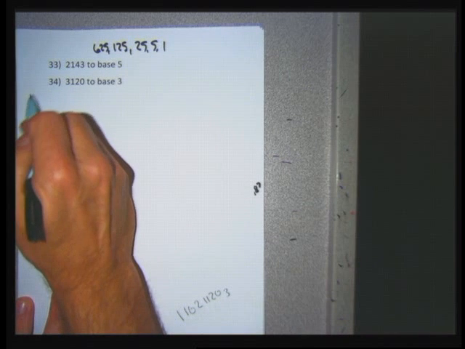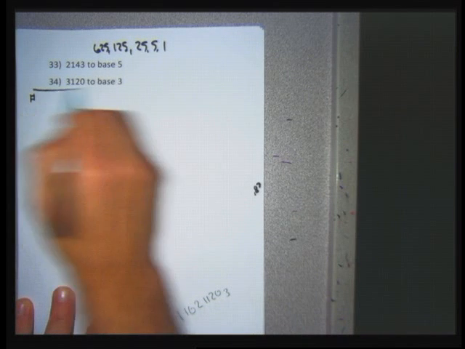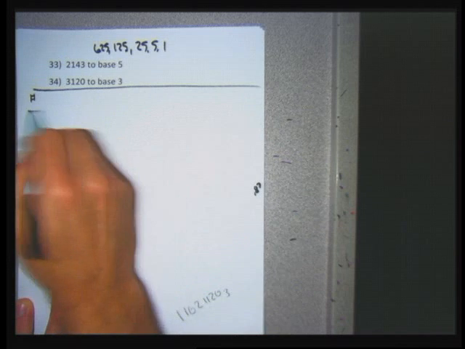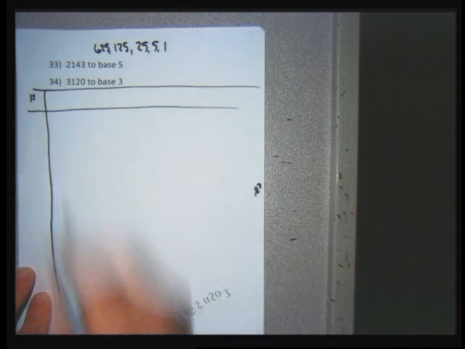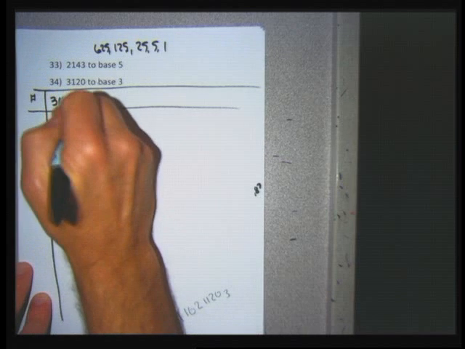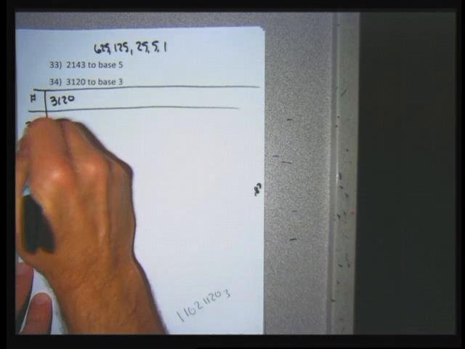So I'm really going to have to write small. Hopefully it's still readable. My initial number is 3120. And then I'm going to do 3 to the power.